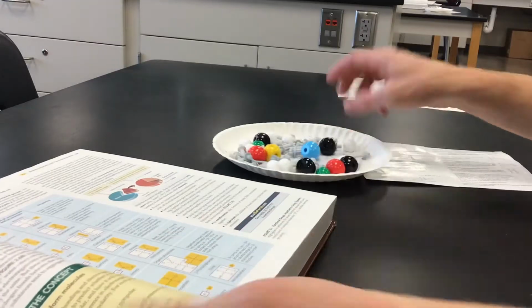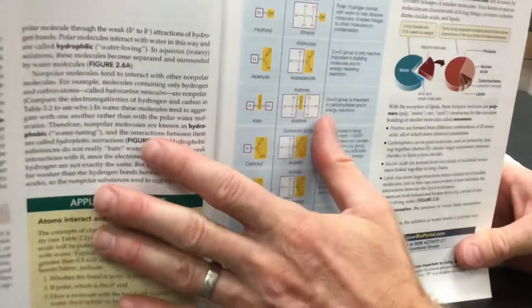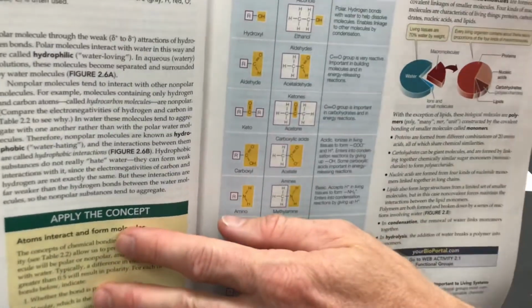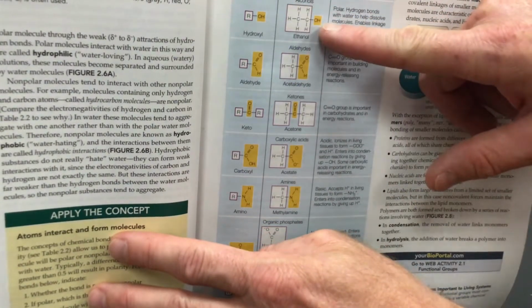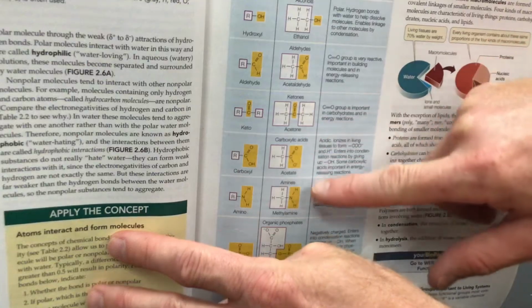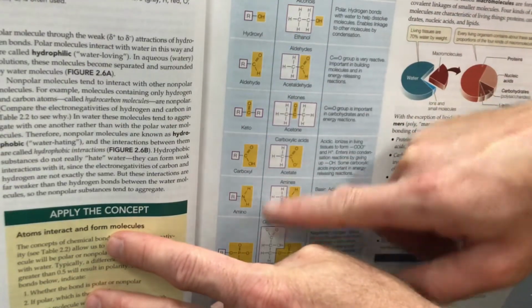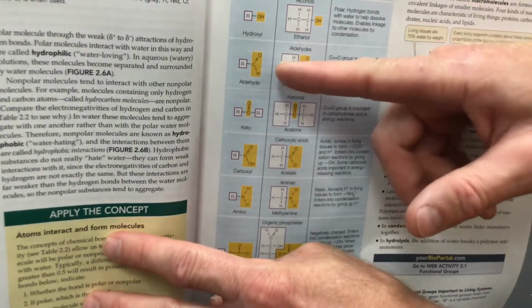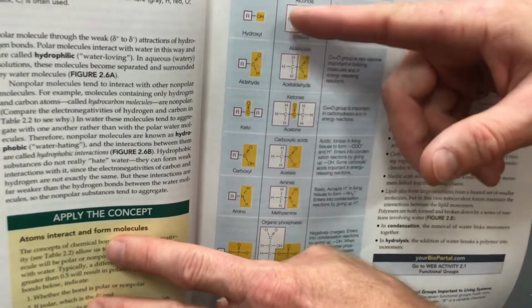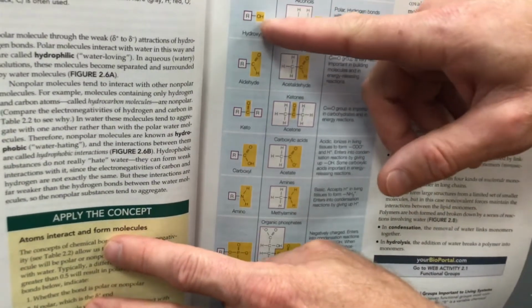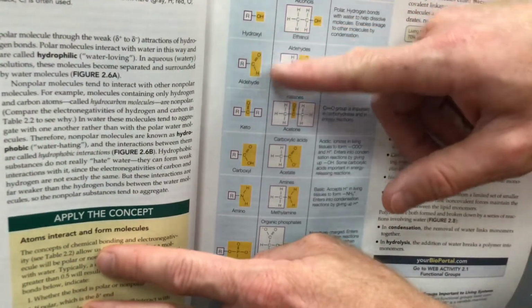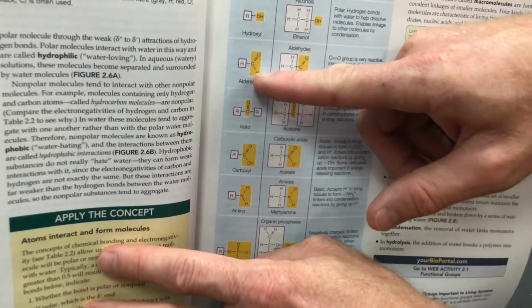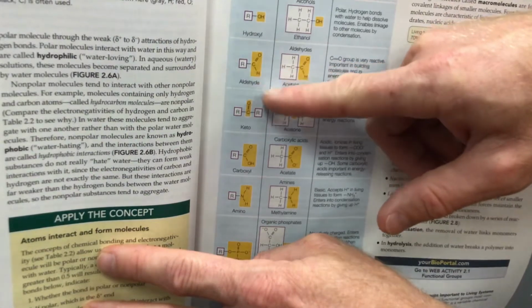One of the things we're going to do with this is reference page 23 in the book, and we're going to see, as we build these models, if they have functional groups on them. Functional groups are common combinations of atoms that you'll see. Like OH is a common combination that you'll see, and that's a hydroxyl group. C double bonded to an O with an H on it is a common one called an aldehyde.